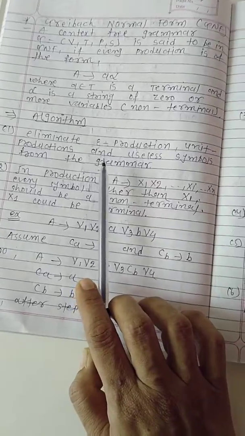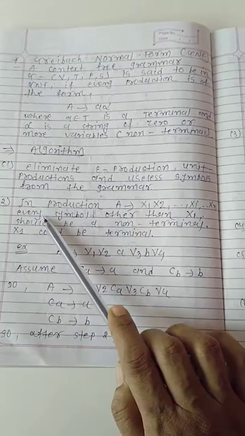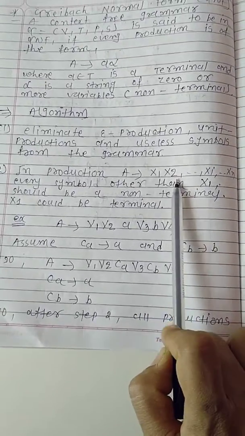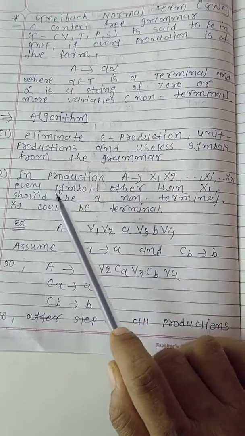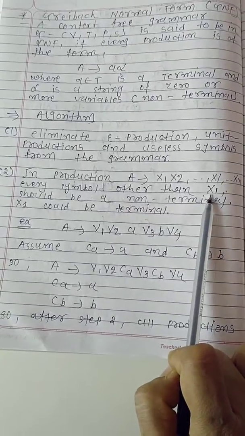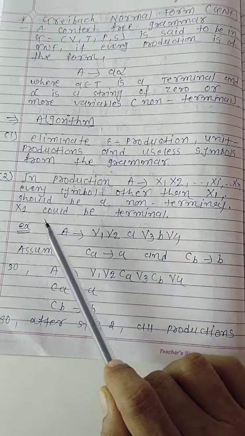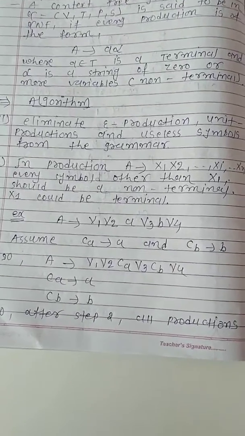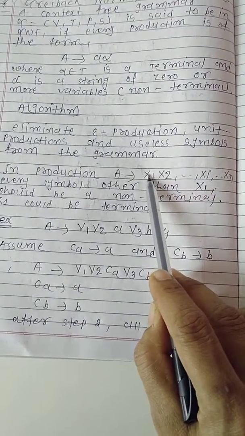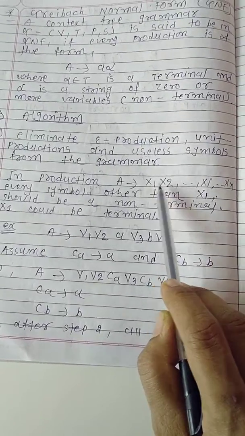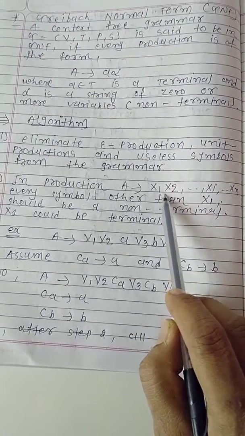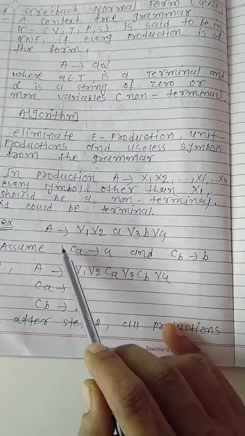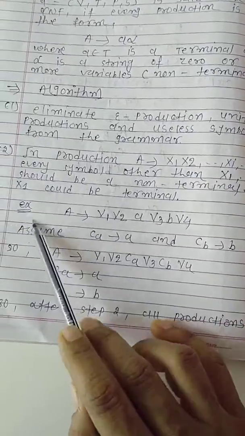Now after the simplified form, the next step is: in our productions A tends to X1, X2 up to Xi up to Xn, every symbol other than X1 should be a non-terminal. X1 could be a terminal. So the meaning of this sentence is that X1 can be a terminal, but all other symbols must be non-terminals. We will see this by using an example.